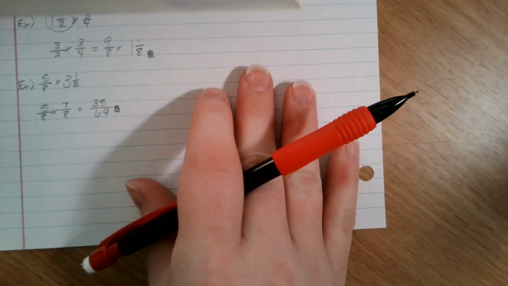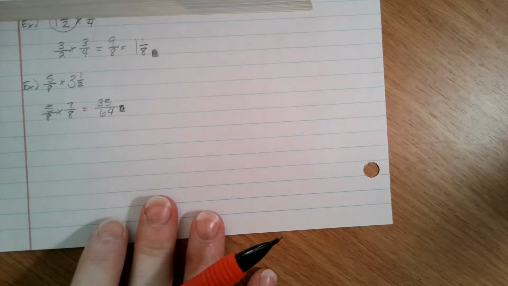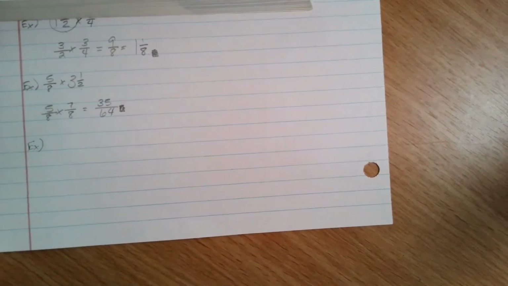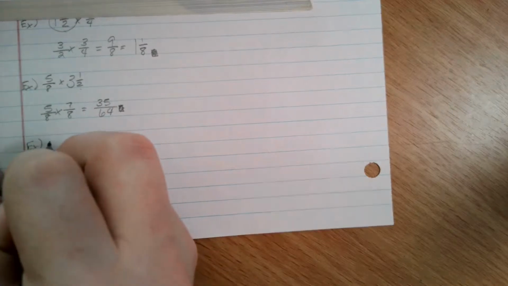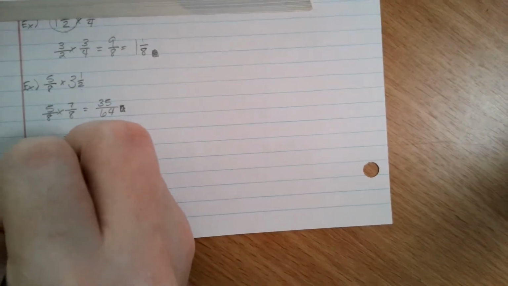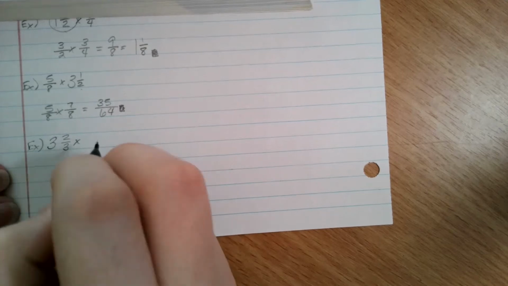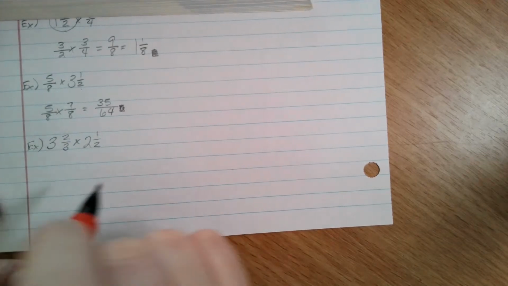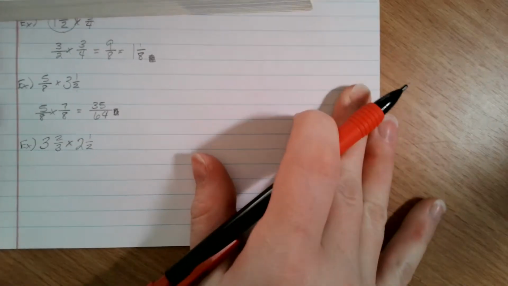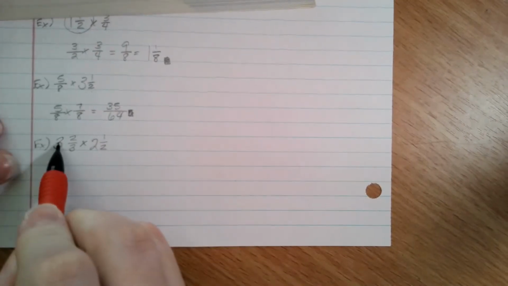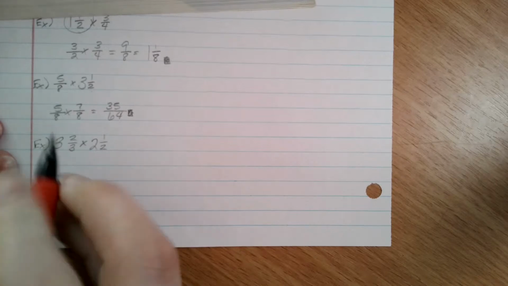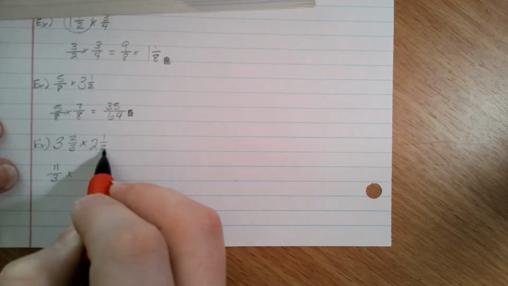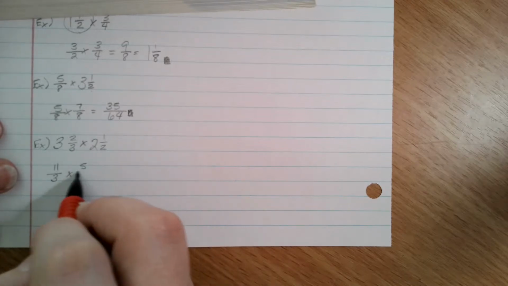And because we can now multiply fractions by mixed numbers, we can multiply two mixed numbers. 3 and 2/3 times 2 and 1/2. So we must first rewrite each of these. So 3 times 3 is 9, 10, 11, over 3. 2 times 2 is 4, plus 1 is 5, over 2.